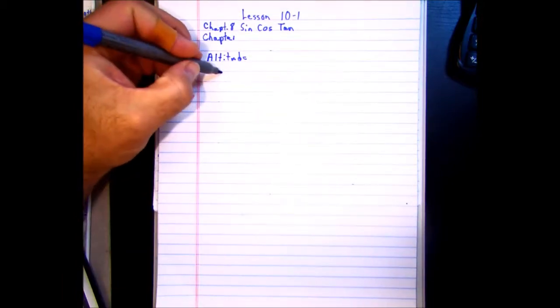All right, so a couple of the key vocab words that you're going to have to know for this particular chapter. One of them is an altitude. And hopefully you remember that an altitude looks like that. An altitude is also known as two perpendicular lines. Okay? And you're mainly looking for this mark right there.